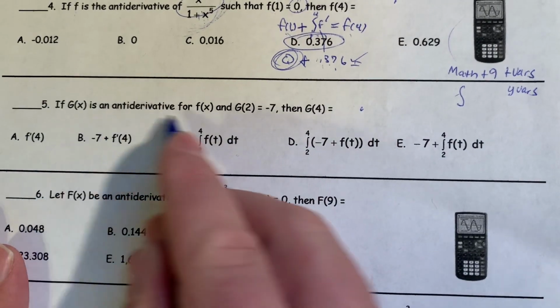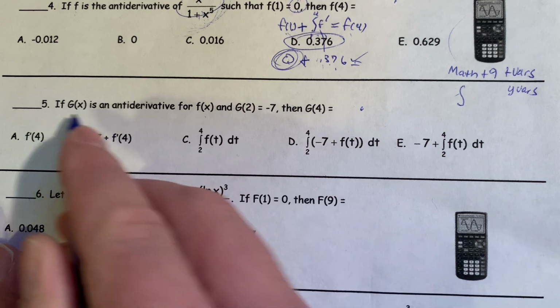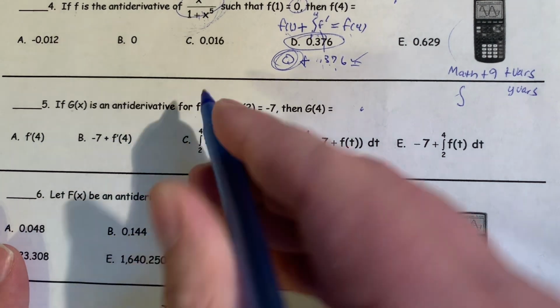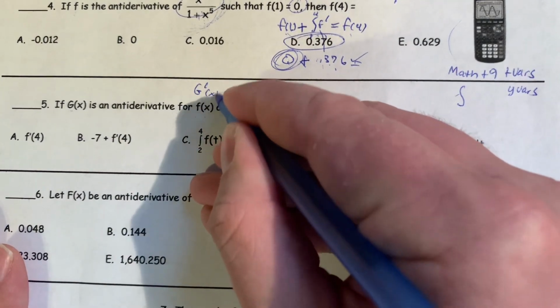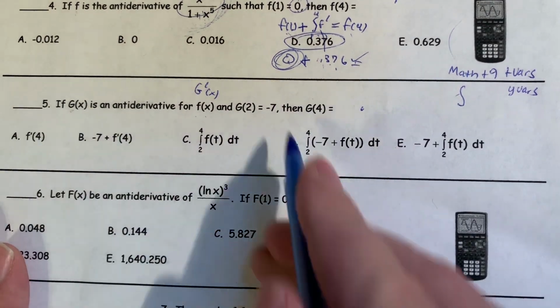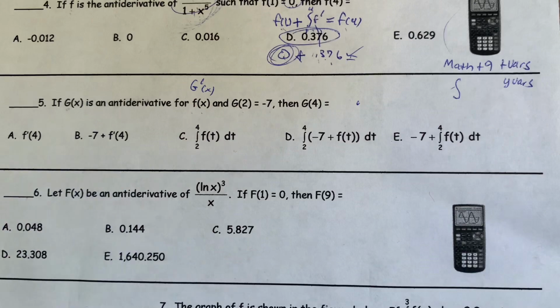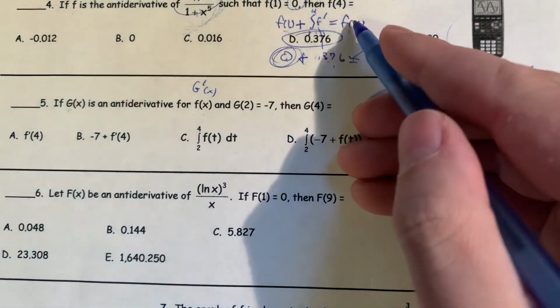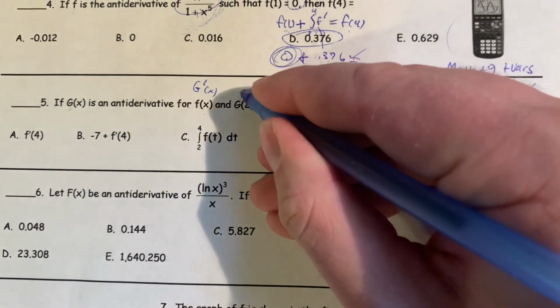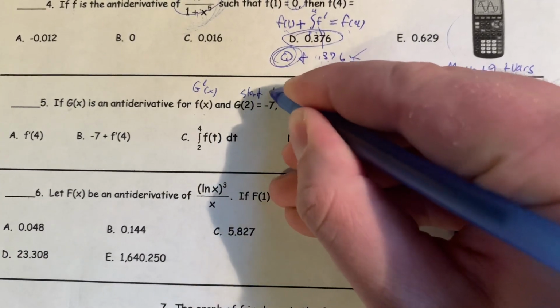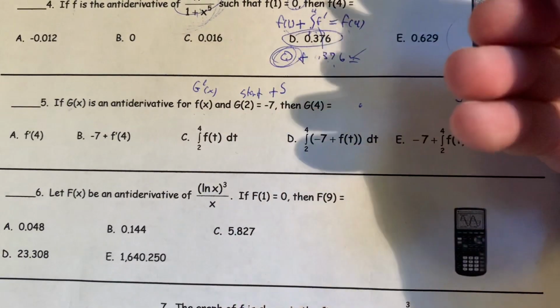Why don't you guys try this next one on your own? If g is an antiderivative of f of x, so if g is the antiderivative of this, then this is g prime, right? So g is the antiderivative. So g of 2 is -7. G of 4 would be what then? And hopefully you saw that this is, again, that same formulation where it's the start plus the change.